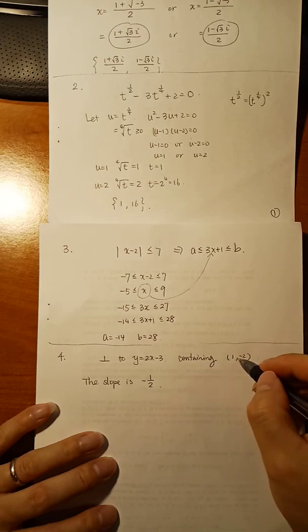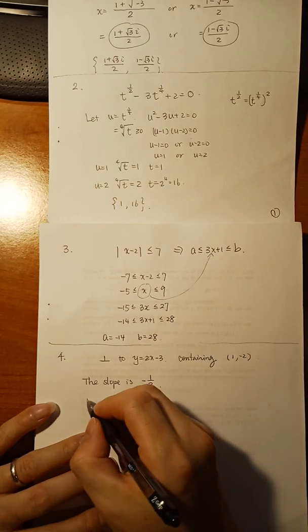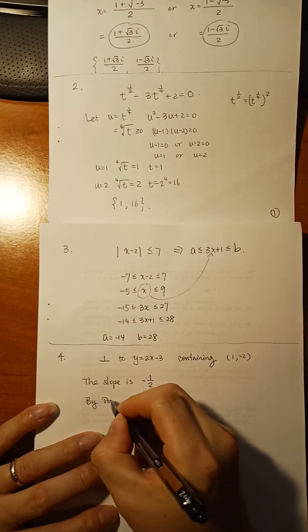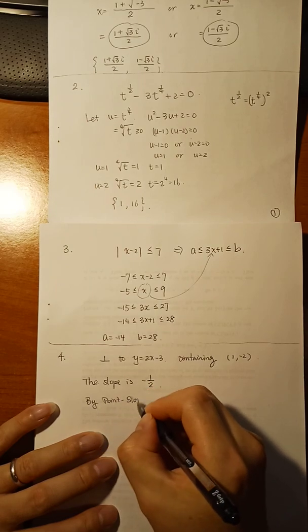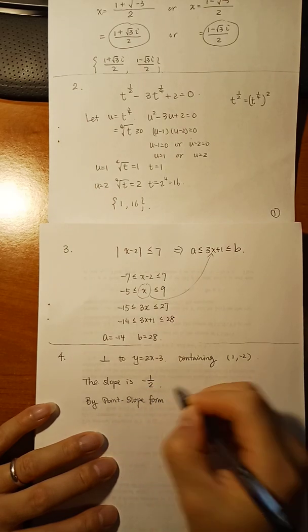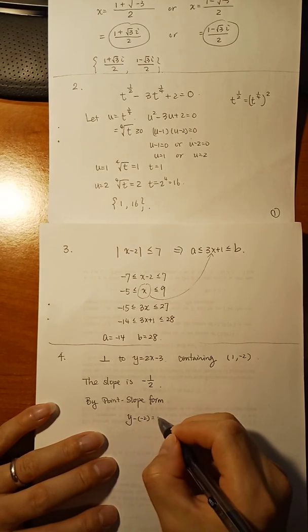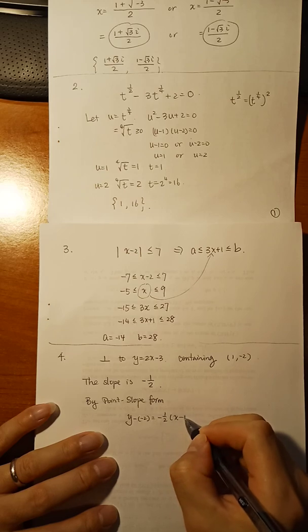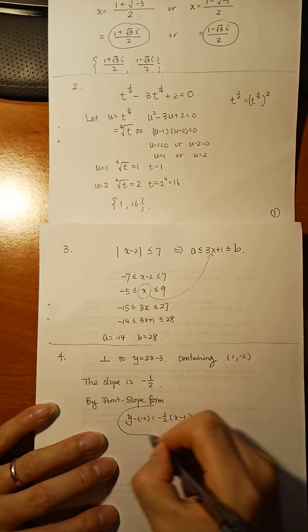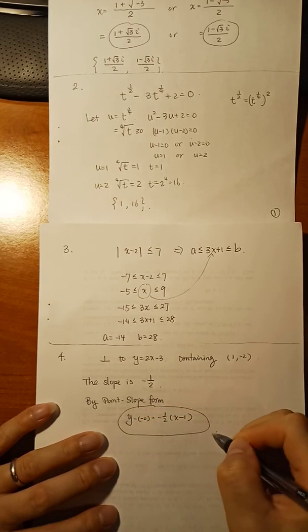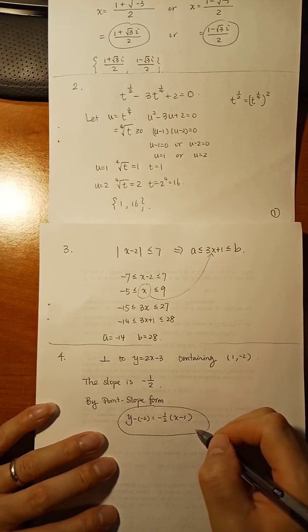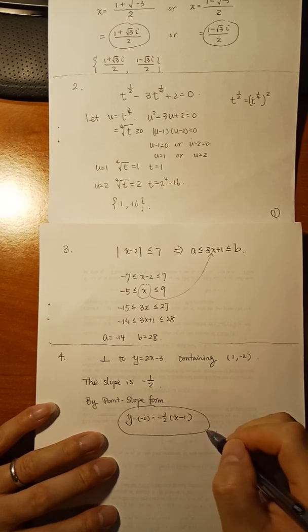The point is (1, negative 2). So by point-slope form, you get y minus negative 2 is equal to negative 1/2 times (x minus 1). Leave this as your final answer. Don't simplify it.